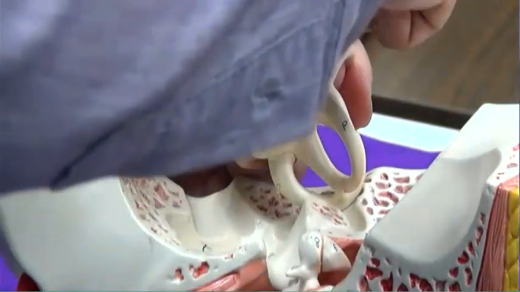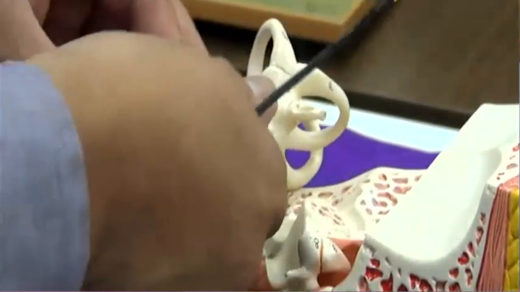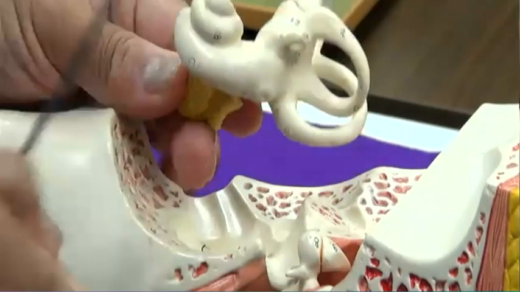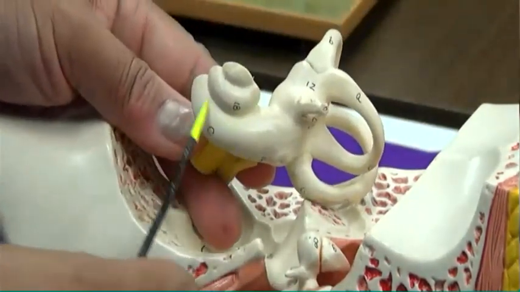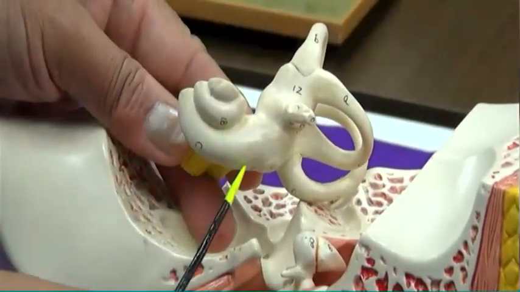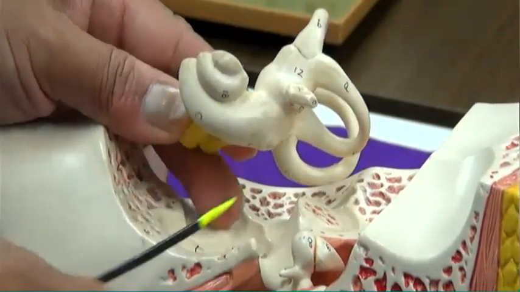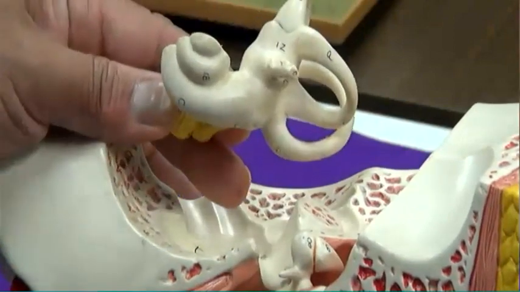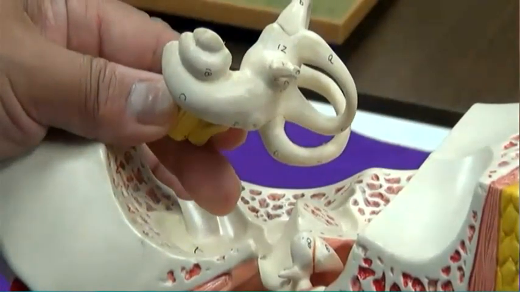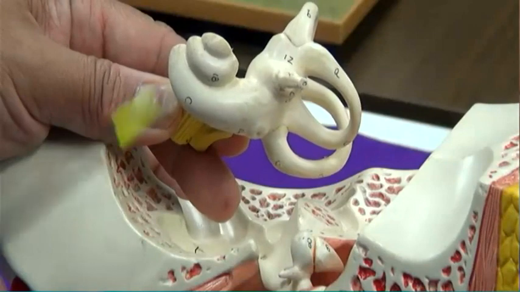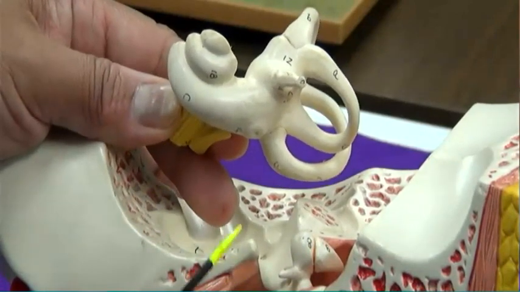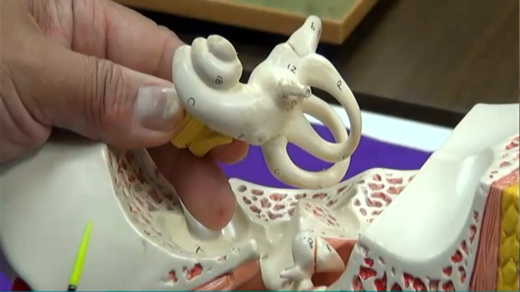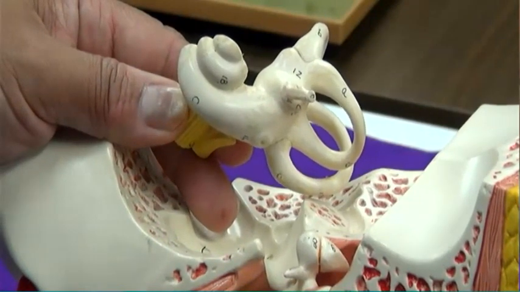So like this one. The first turn is known as the basal turn of the cochlea. That is where it forms a bony projection on the medial wall of the tympanic cavity, which is known as the promontory, which we cannot see in this model.